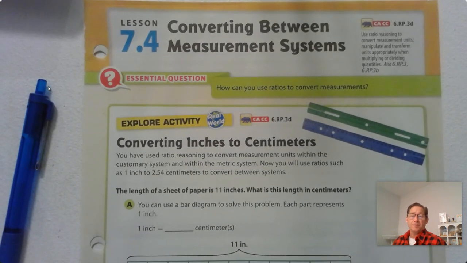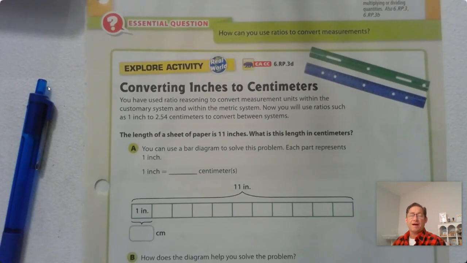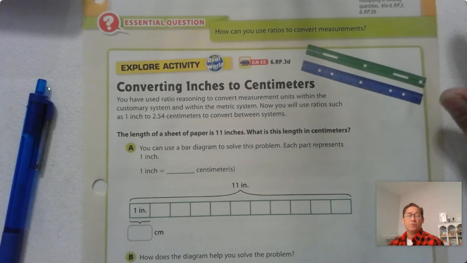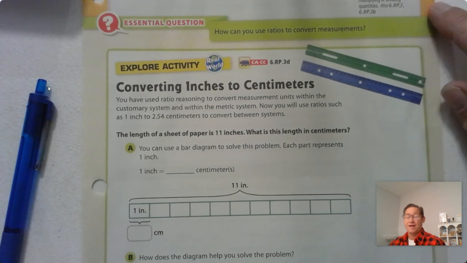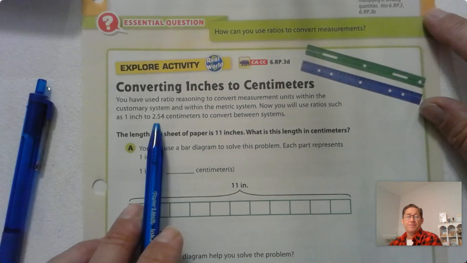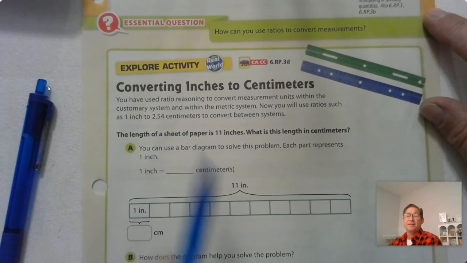So let's look at the Explore activity. How do you convert inches to centimeters? Well, you've used ratio reasoning to convert measurement units within the customary system and within the metric system. Now you'll use ratios such as 1 inch to 2.54 centimeters to convert between systems.